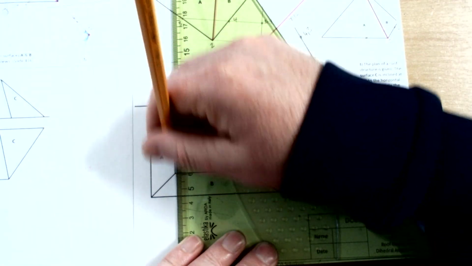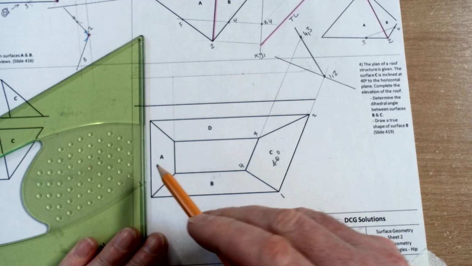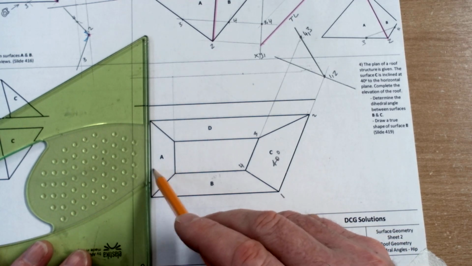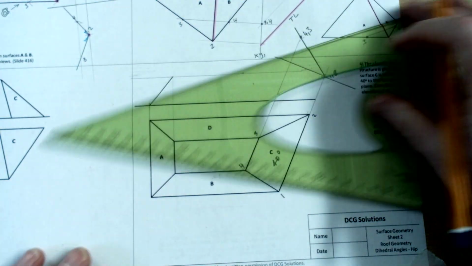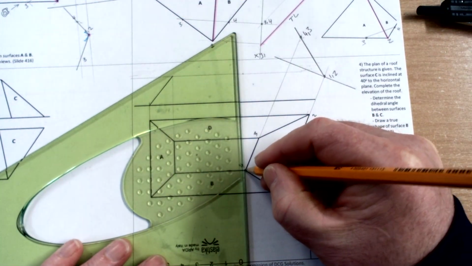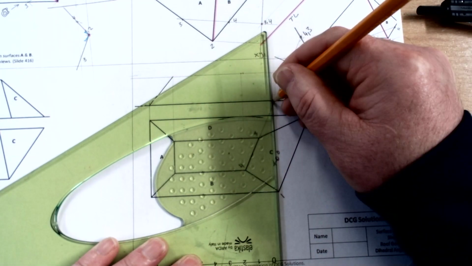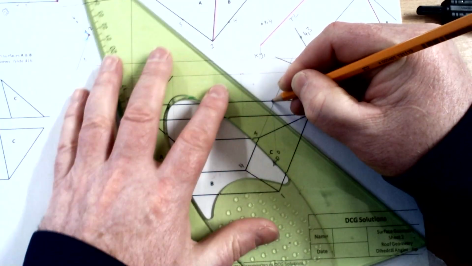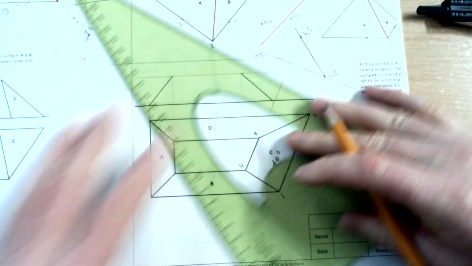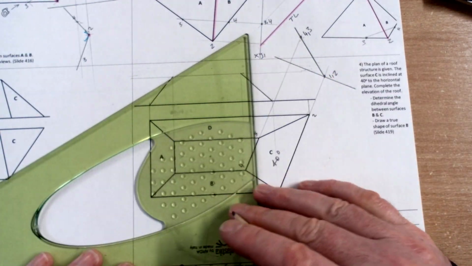So that's A, and this is where the left hand side is. So that's my slope at the left, and this is 4 up here, sloping down to 1 on the ground. And then 2, sloping up to 3.